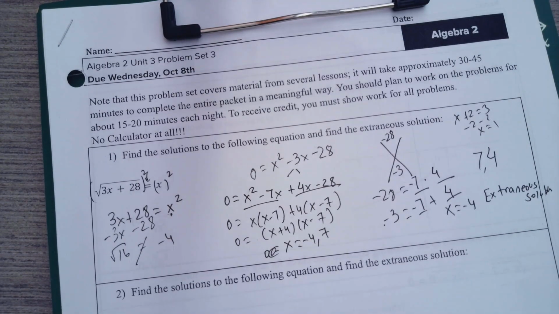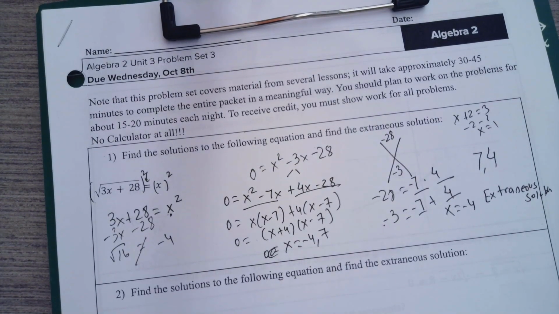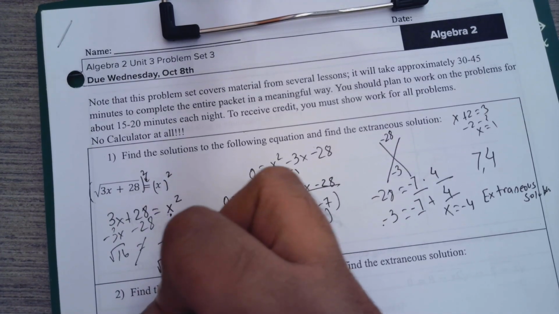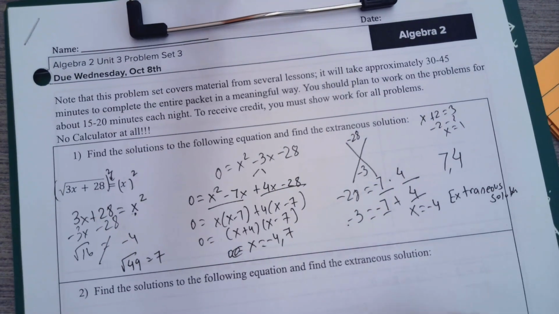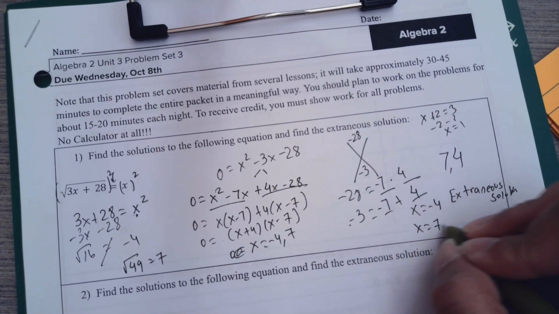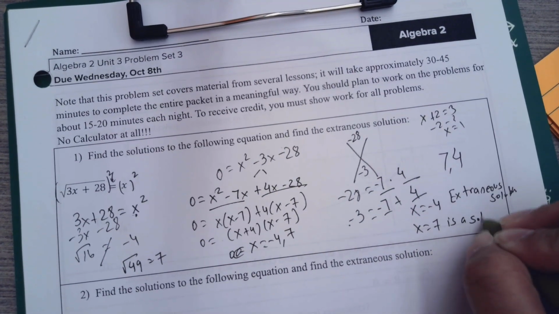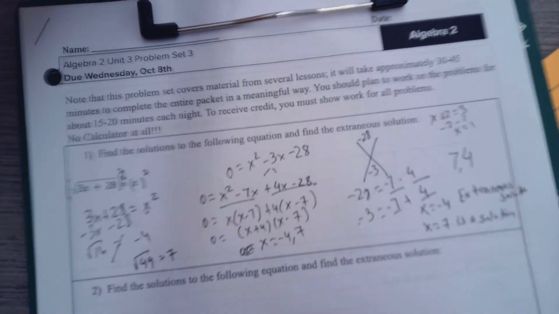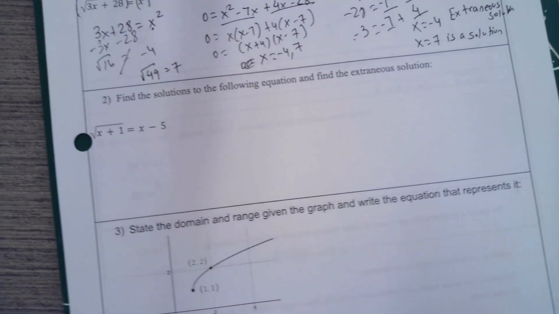Now plug in 7 and see if it works. 7 times 3 is 21, 21 plus 28 is 49, so I get square root of 49 equals 7, which is true. So x equals 7 is a solution, a regular solution. It's like the real solution, the actual solution, right? Alrighty, moving on.